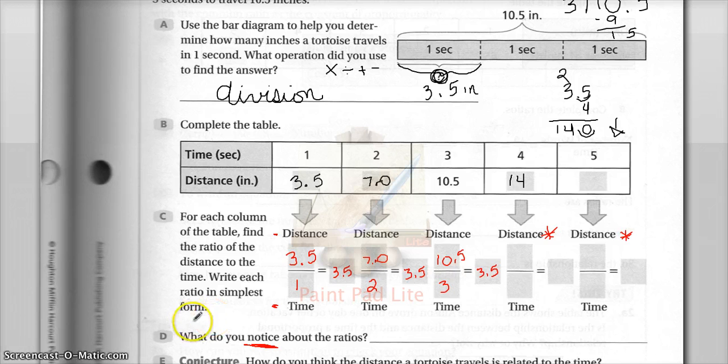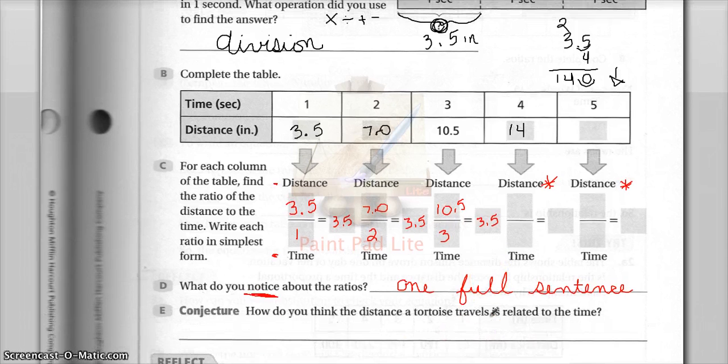The only thing is when there's questions, I want you to give me at least one full sentence, because eventually we're going to have a lot more writing in math, and I want you to get used to writing at least one full sentence whenever you're answering a question. So I don't mind what you write for this answer, just write one full sentence.